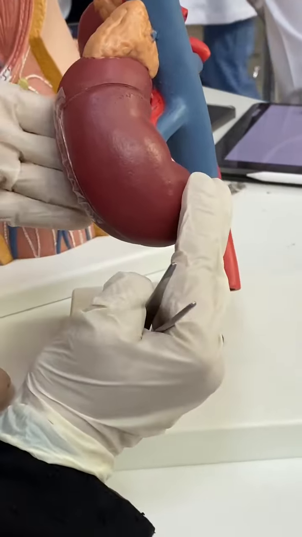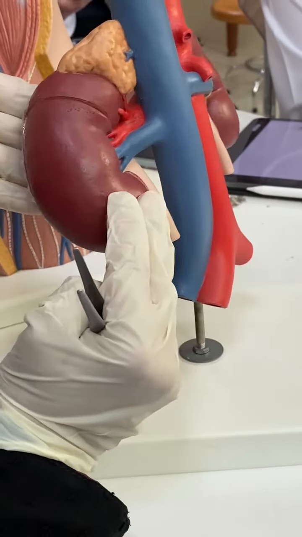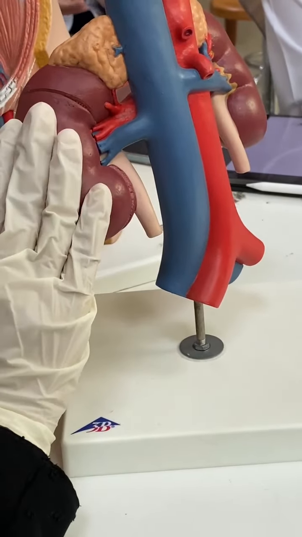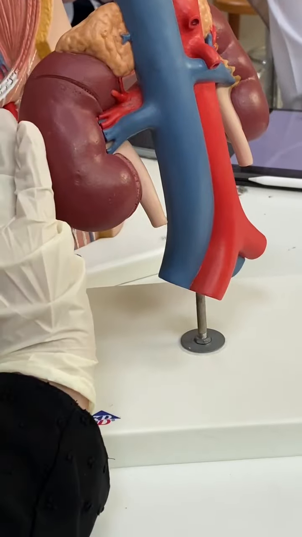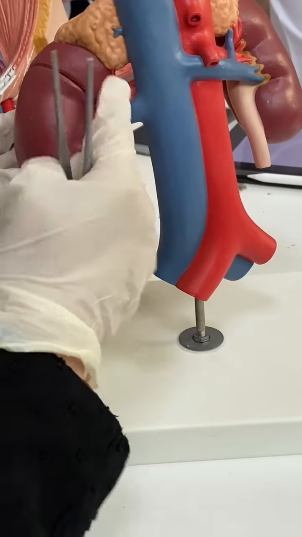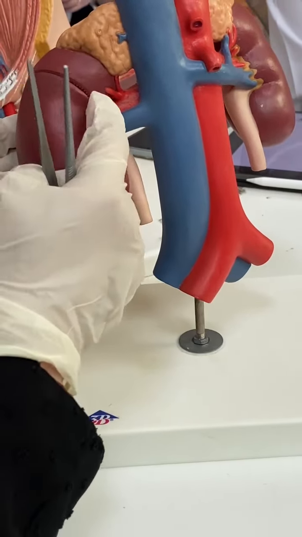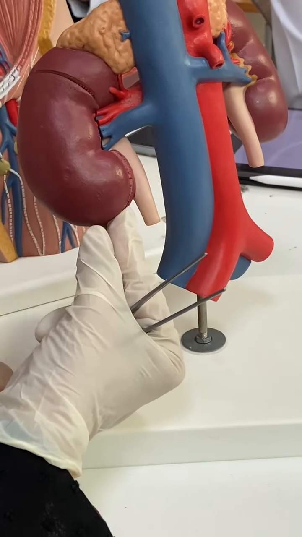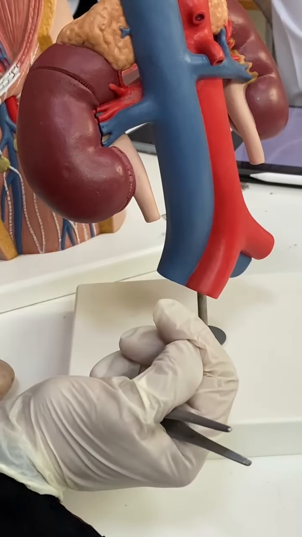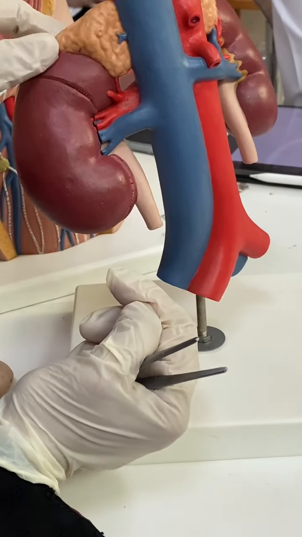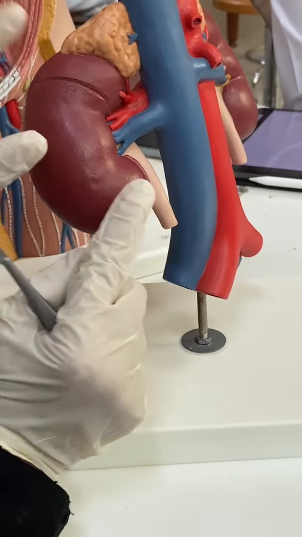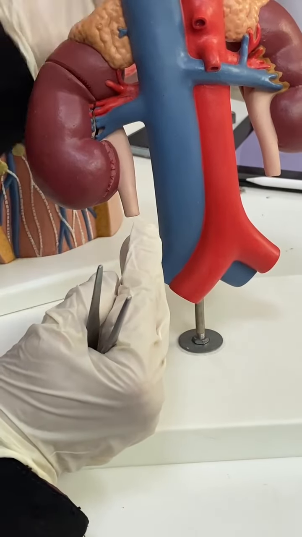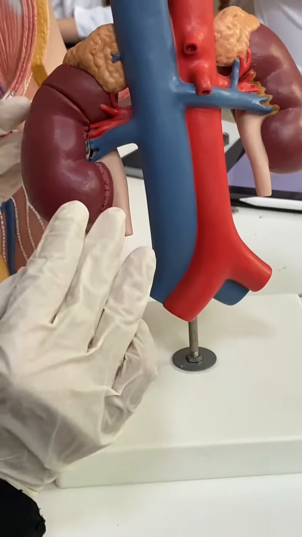The posterior medial surface is flat when you compare it to the anterior lateral surface, which is more rounded. This is the medial border, which is concave, and this is the lateral border, which is convex. This is the upper pole and this is the lower pole. The upper pole is related to the suprarenal gland and is close to the vertebral column in the midline.